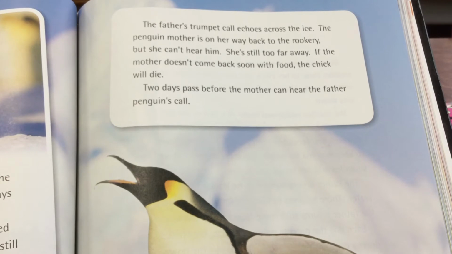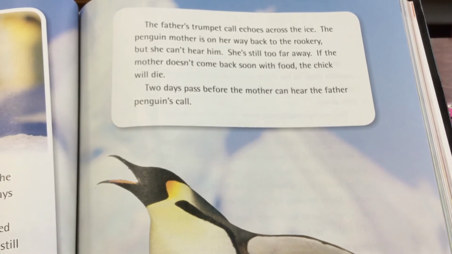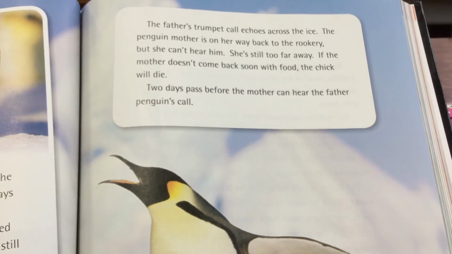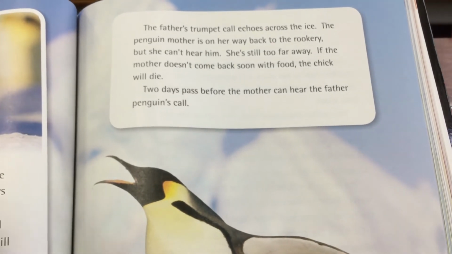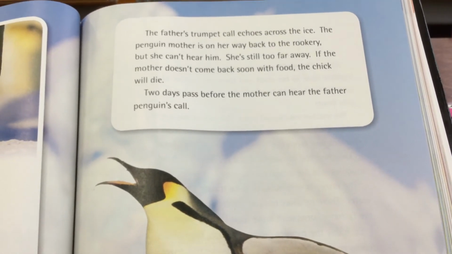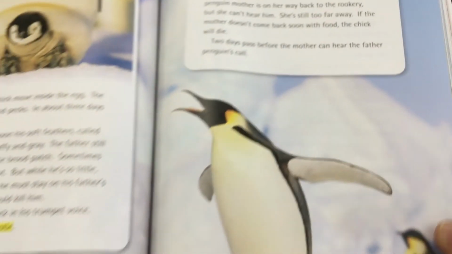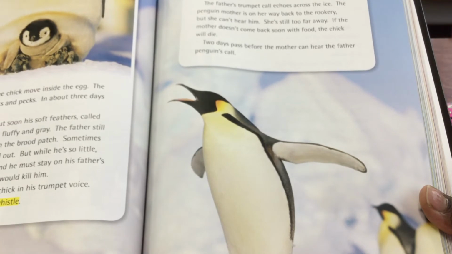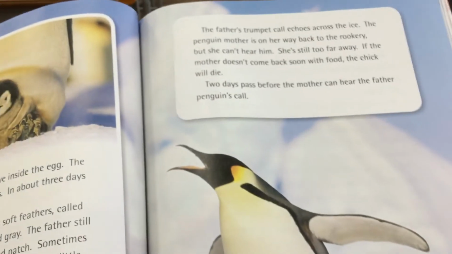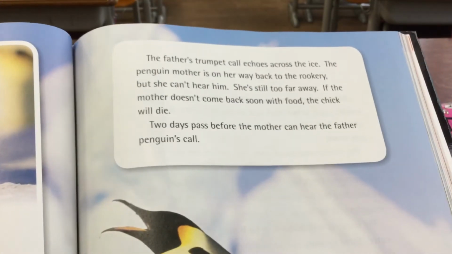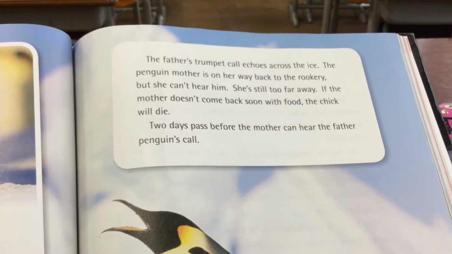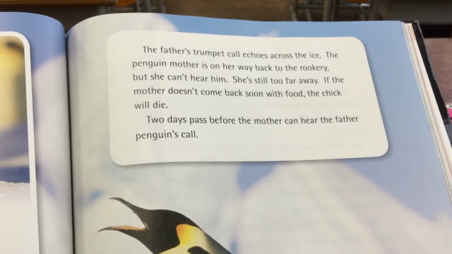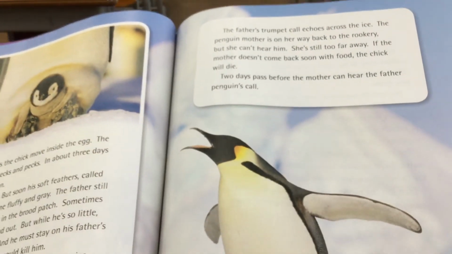If the mother doesn't come back soon with food, the chick will die. 2 days pass before the mother can hear the father penguin's call. So the father is calling the mother back. They need to eat. Can you imagine if it took your mom or dad 2 days before they could cook you dinner? I think we're very lucky as humans. Many of us.